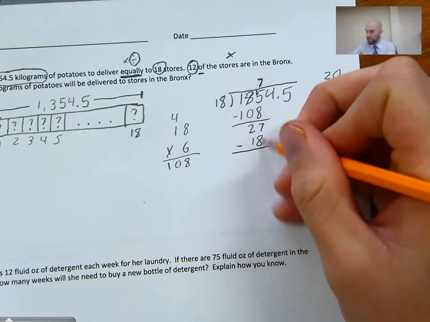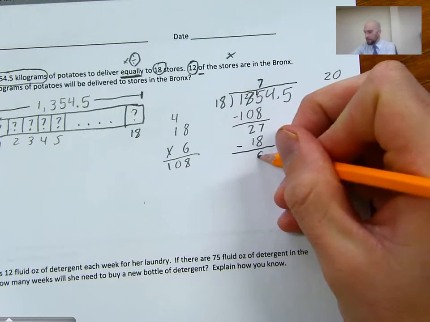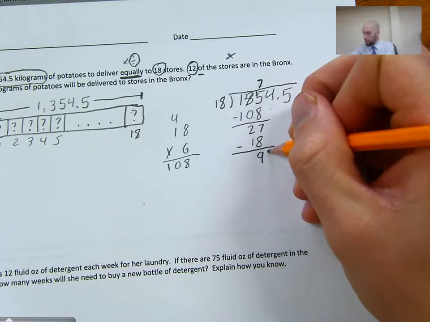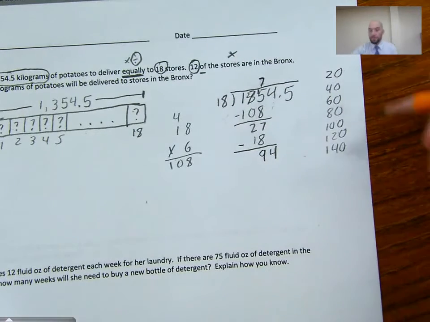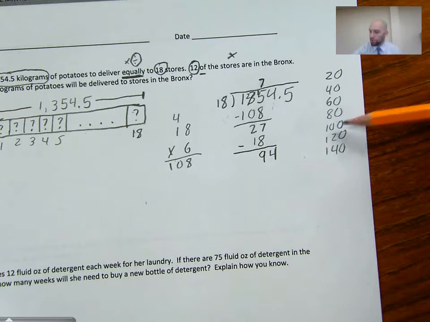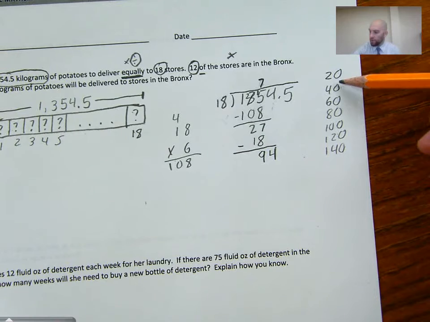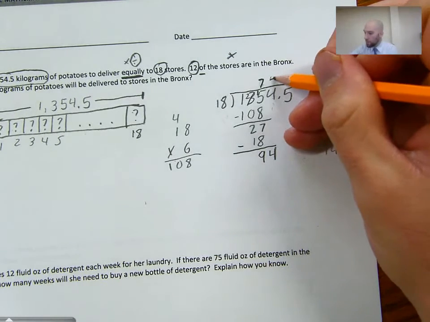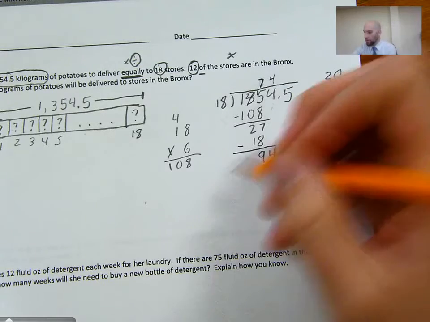And that's going to give us 9. 27 minus 18 is 9. I'm going to bring down my 4. And now I have 94. Let me use my estimation again. 20, 40, 60, 80, 100 is too much. So we'll go 20, 40, 60, 80, 4 times. Now we need to do 18 times 4.